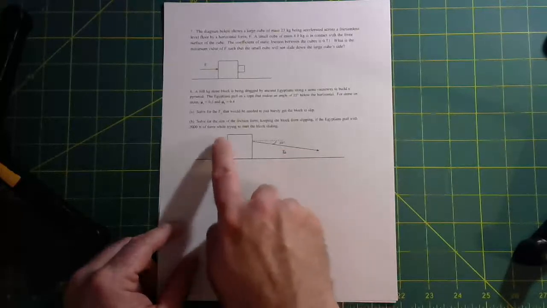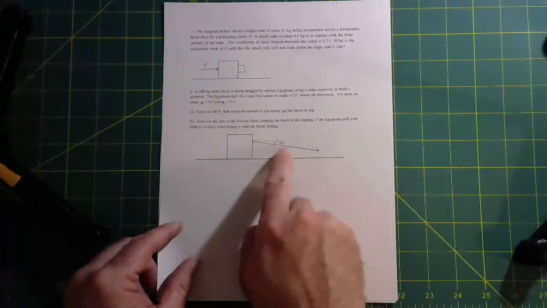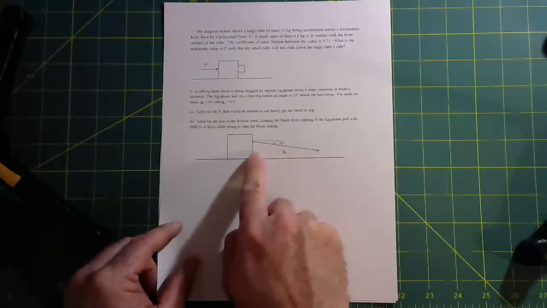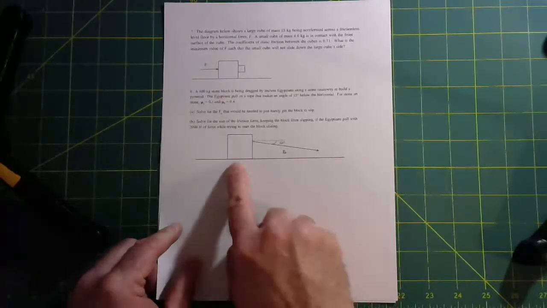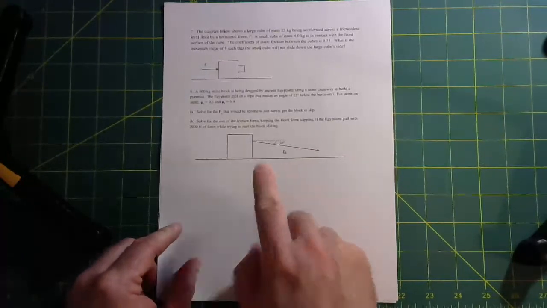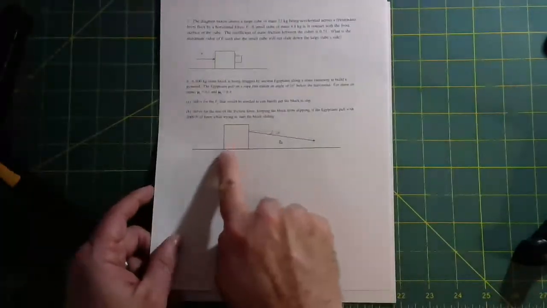And then in part B, we'll solve for how big the friction force is keeping it from slipping if they only pull with 2,000 newtons of force when they're trying to get it moving. Okay, so first part A, how hard would they have to pull to get it to just barely break free and slip? So I'm going to go ahead and do a force diagram for this block.